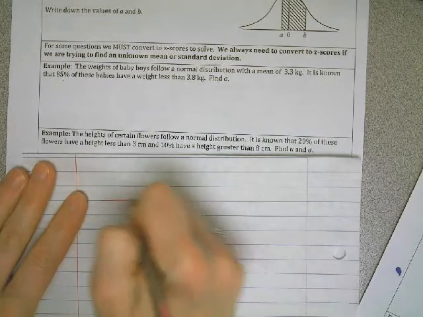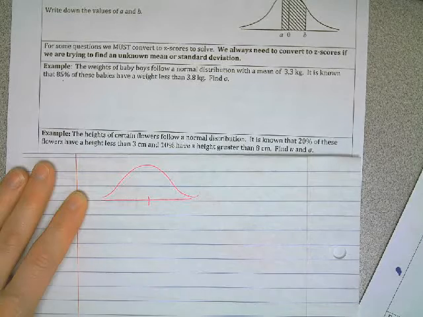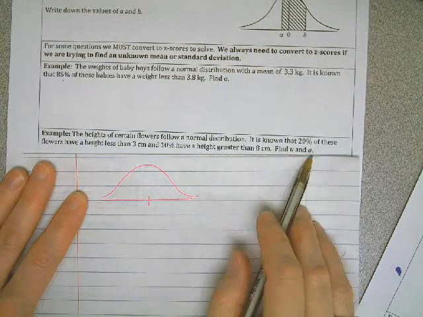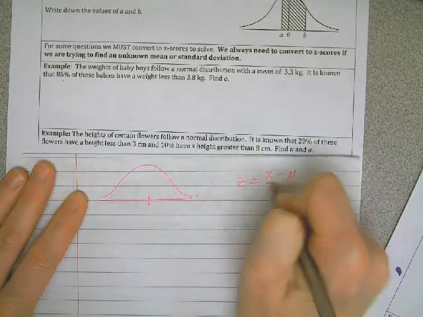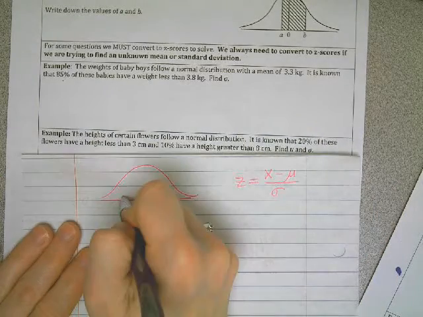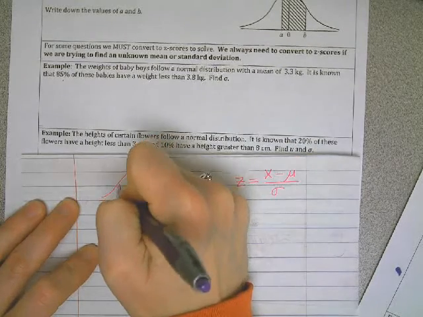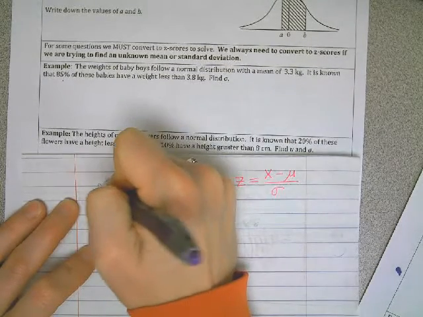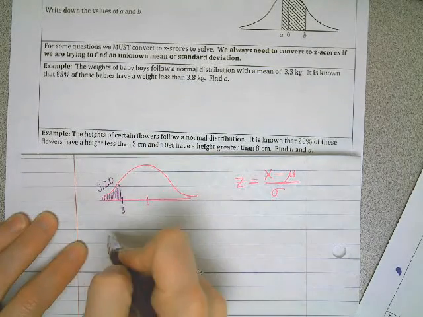We're talking about heights of flowers. It's on a normal distribution curve. We have no idea what the mean or the standard deviation are, so I know I have to use my z-scores. What I do know from the problem is it says that 20% of the flowers have a height less than 3. So from that statement, I can write this.